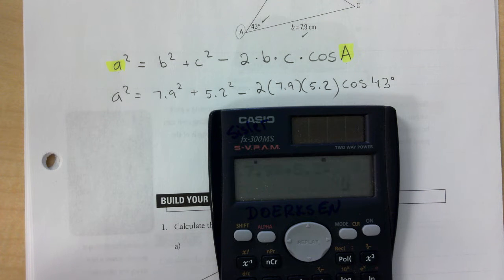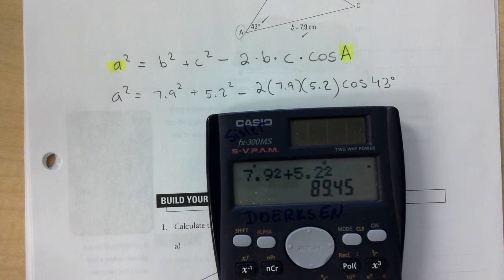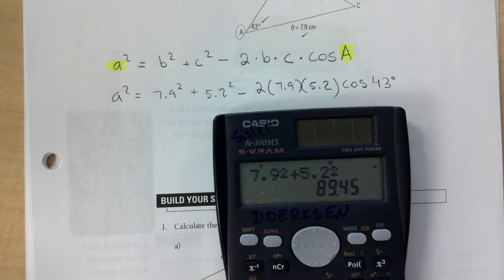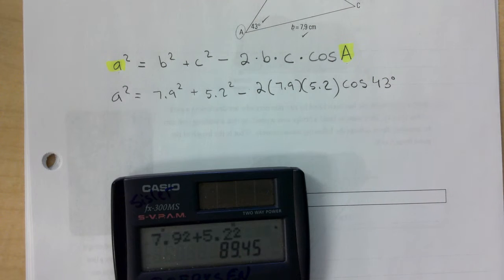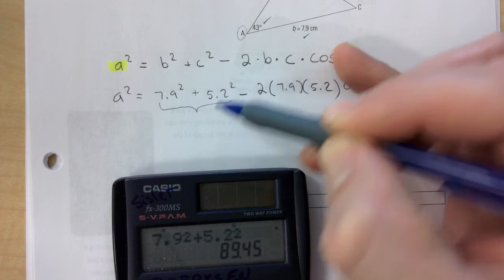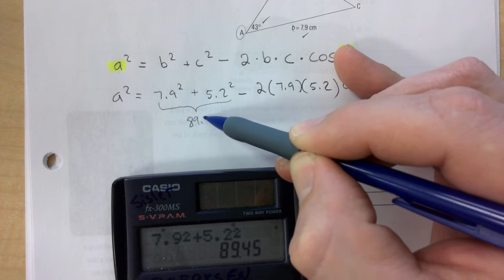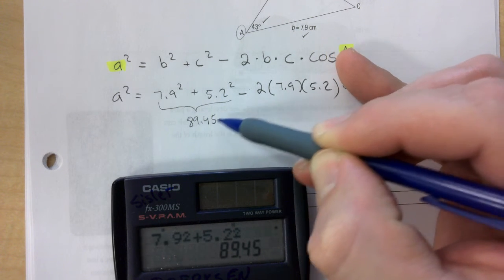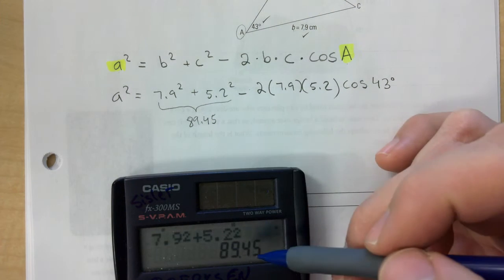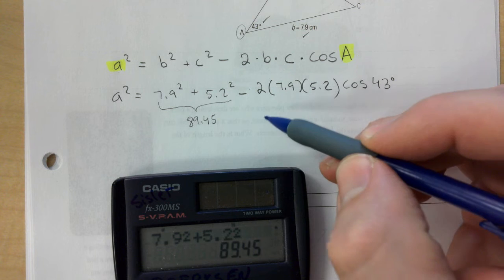I hit equal there and I get 89.45. I'm just going to write this down: 89.45. Use all decimals, or at least 4 if this gives you more than that.